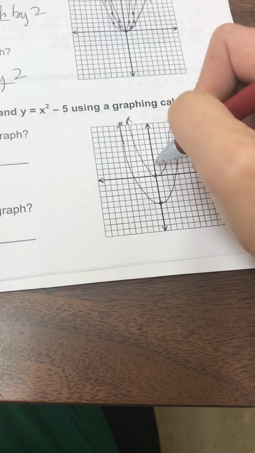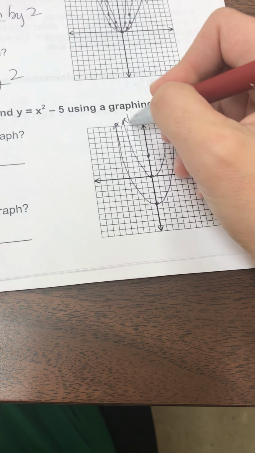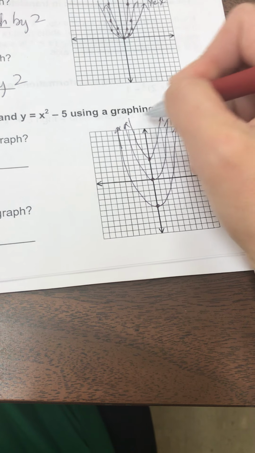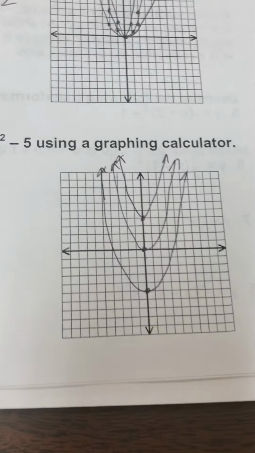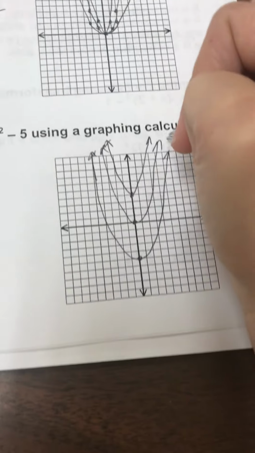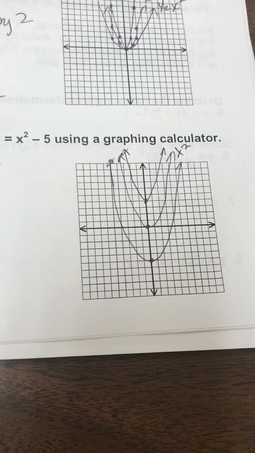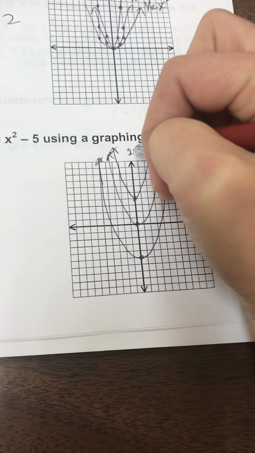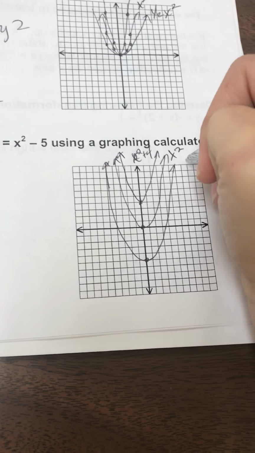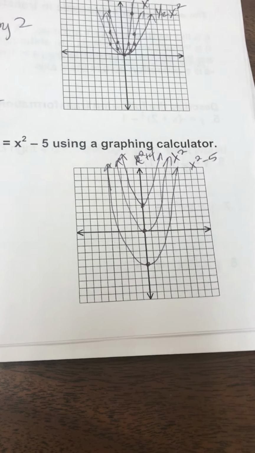And then you're going to have 1, 2, 3, 4. It's going to look like this. Okay? So you've got all 3 of these, right? Your x squared is your middle. Your x squared plus 4 is up here, and your x squared minus 5 is right here on the outside.